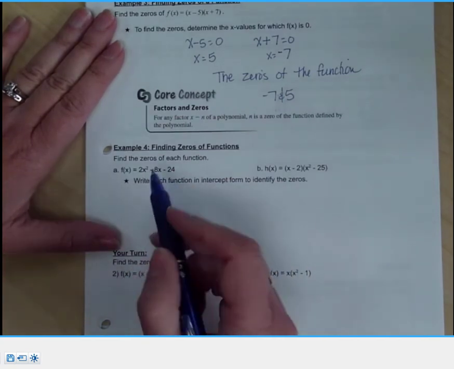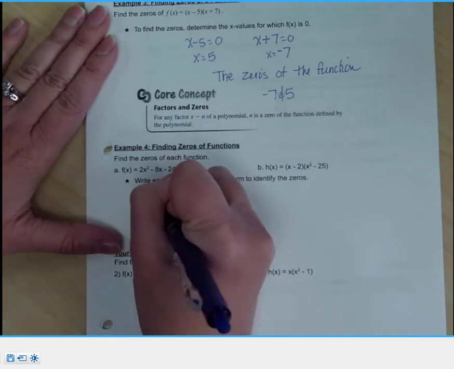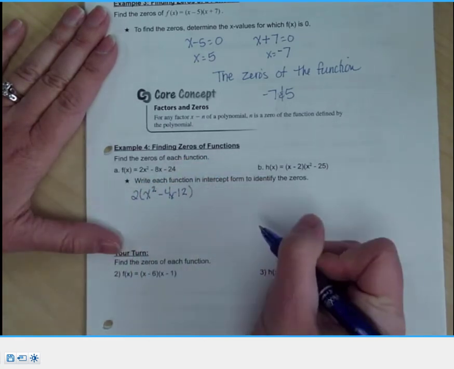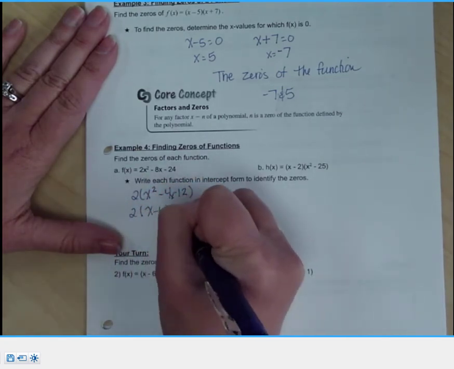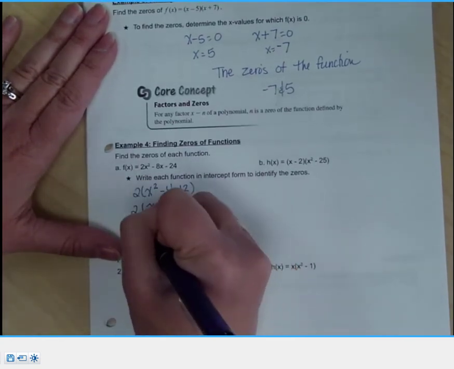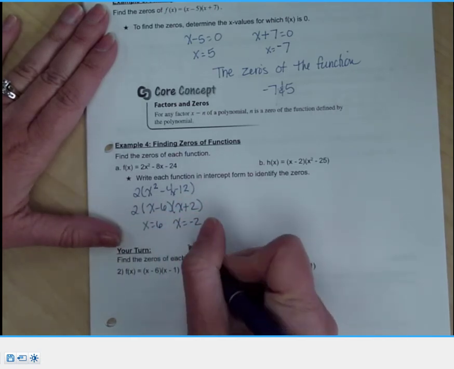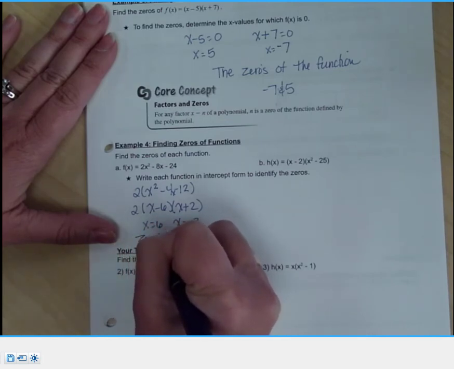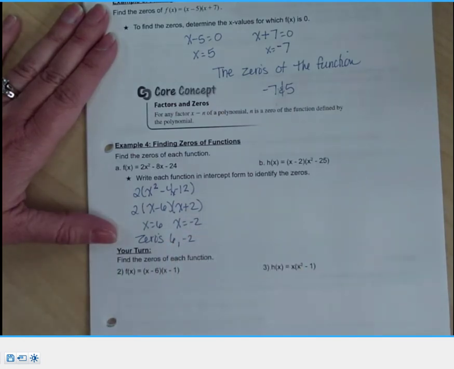So we're going to factor here. I'm factoring out a 2. So I have 2 times the quantity x squared minus 4x minus 12. So 2 times the quantity x minus 6 times x plus 2. So I don't need to worry about the 2. So I know that x equals 6 or x equals -2. So my zeros here are 6 and -2.